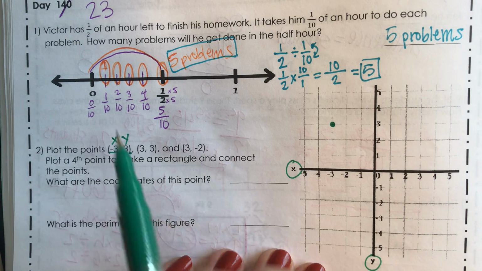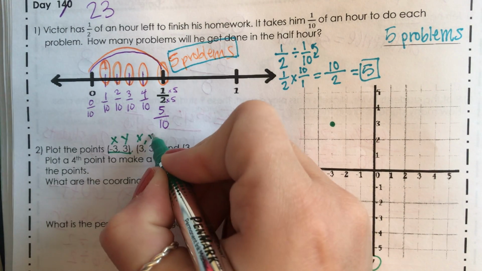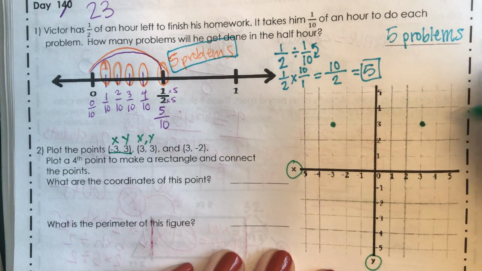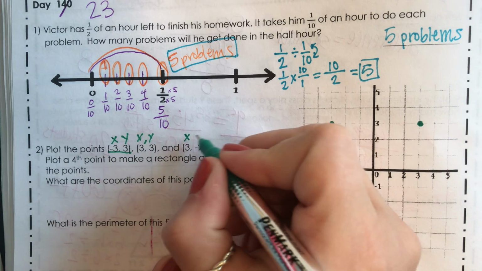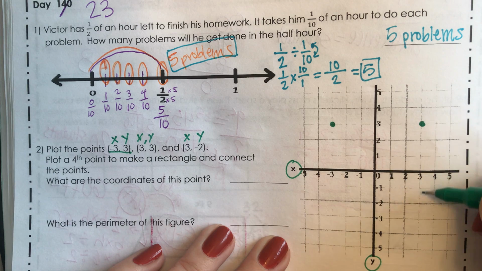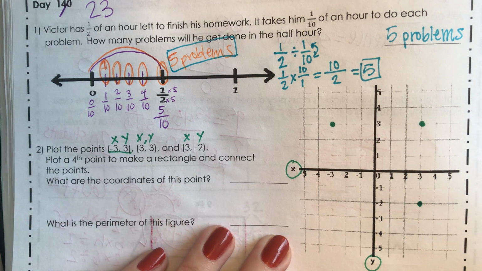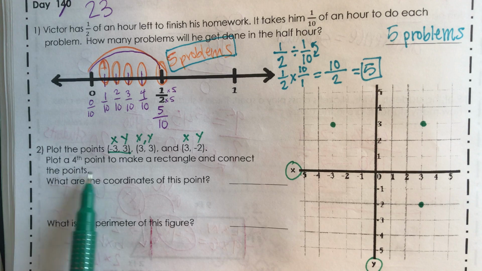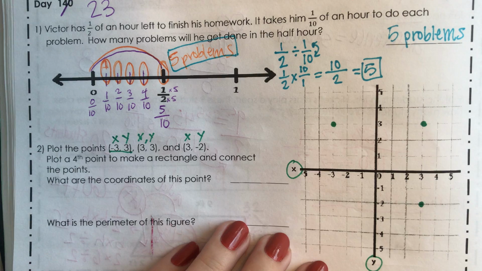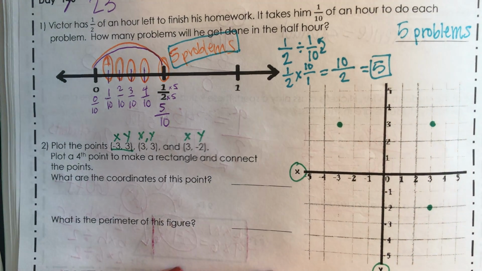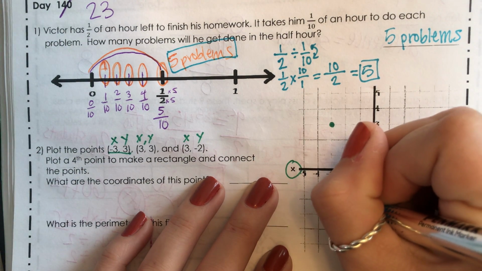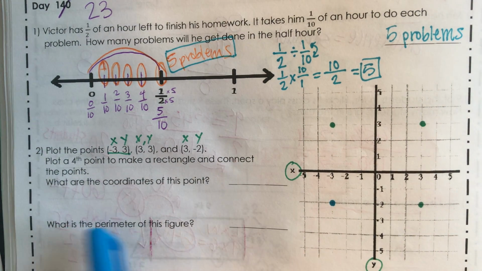Up next, we have 3, 3. So we're gonna go over to 3 and up to +3, and we're gonna plot our point. The last one we have is +3, -2, so we're gonna go over to 3 and we're gonna come down to -2, okay? Now it says plot a fourth point to make a rectangle and connect the points. All right, so our fourth point, if we're wanting to make a connection here with the other ones, would be right here, okay? And it asks us, what are the coordinates of this point?